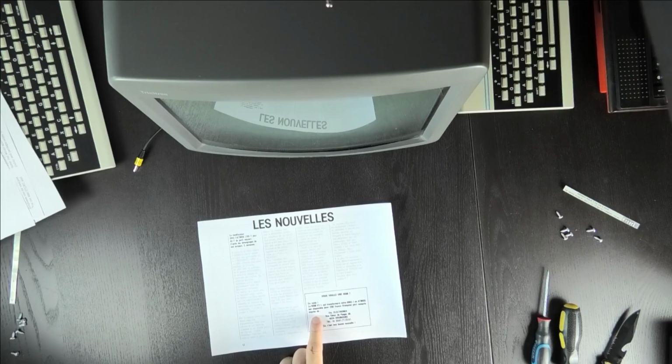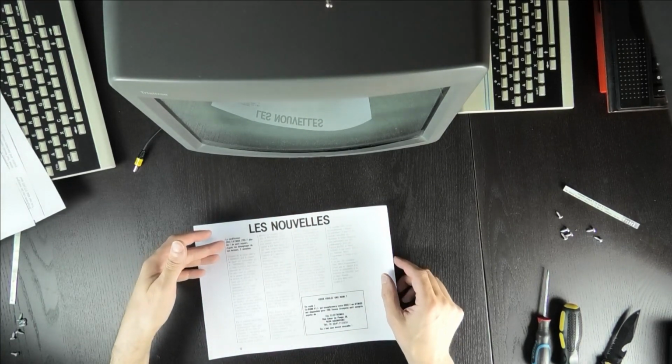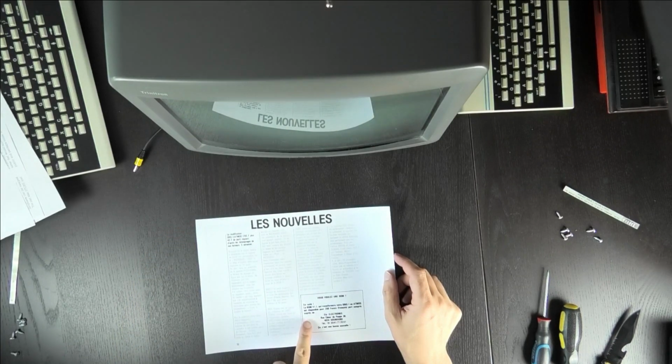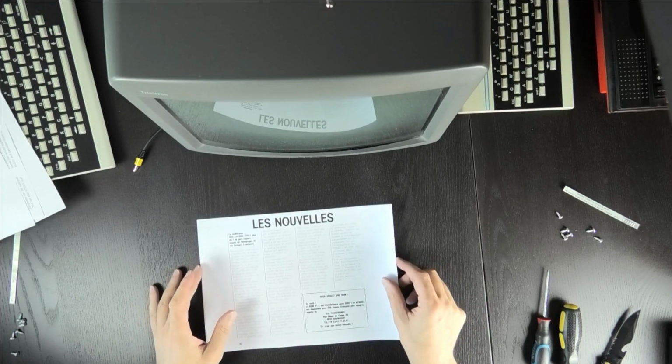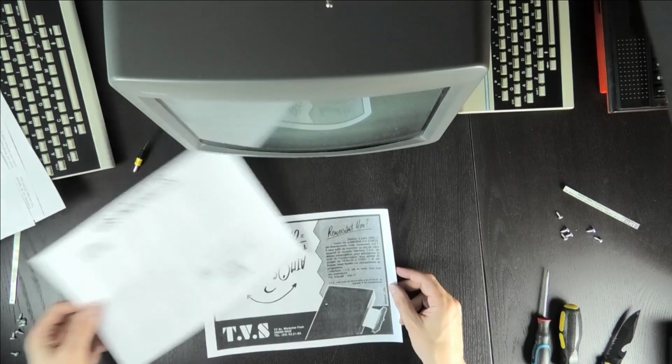Funny enough, you see some ads. Do you want a ROM? There you go. The 1.1 ROM, which will transform your Oric into Atmos, is available for 250 francs, including shipping. This is good news. So basically, because Oric France is not able to do things fast enough, some people are probably selling reprogrammed 1.1 EPROM or EEPROM, so people can do the upgrade themselves.